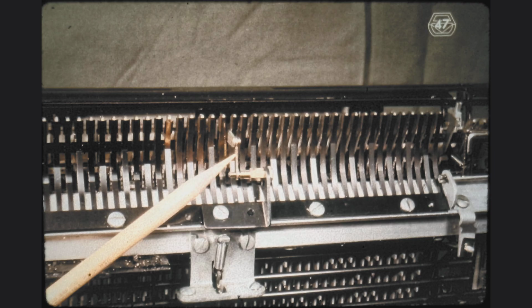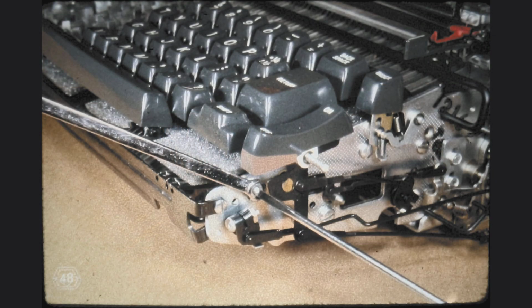Follow whatever procedure you need in order to disconnect the spacebar guide on your machine. Now loosen the nut which locks the spacebar pivot screw, and then back off the screw until it is possible to remove the spacebar and its pivot shaft completely from the typewriter.